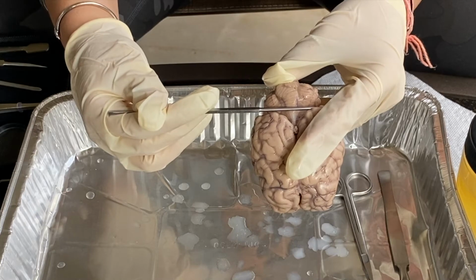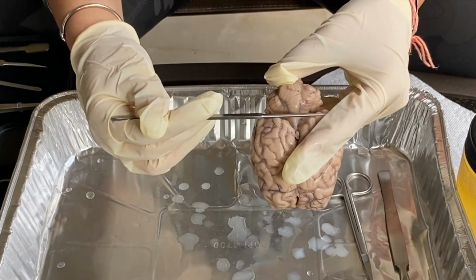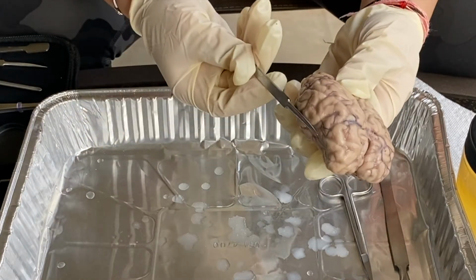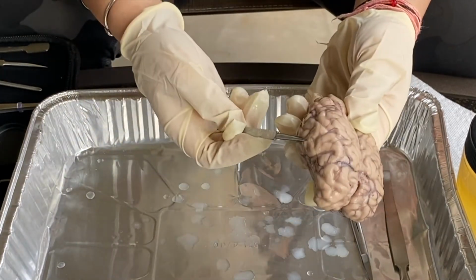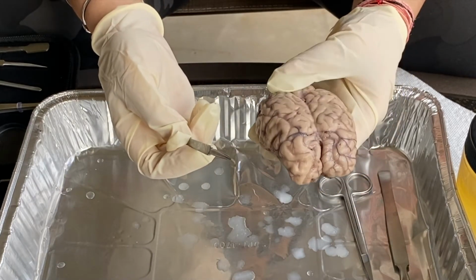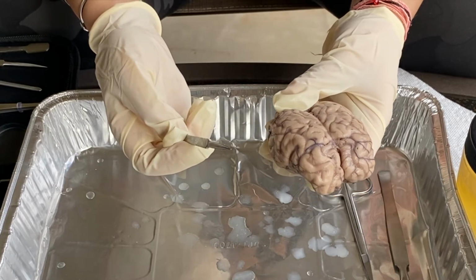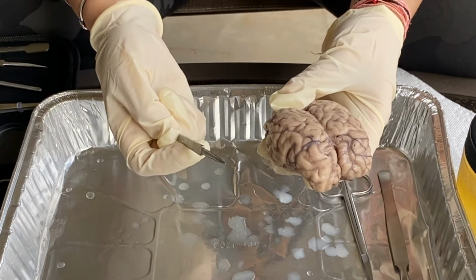Then you have your occipital lobe back here, and its main function is primarily vision. So for example, processing things like distance, depth perception, and color determination. And then we have our temporal lobes on either side, which are associated with processing auditory sensations and information, and plays a role in processing emotions, language, as well as visual perception.